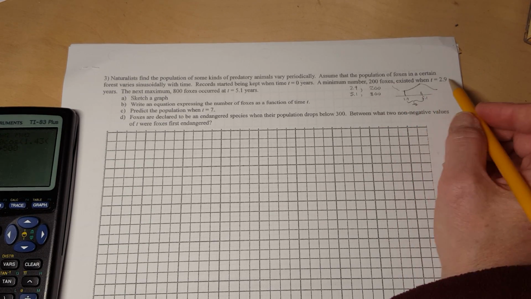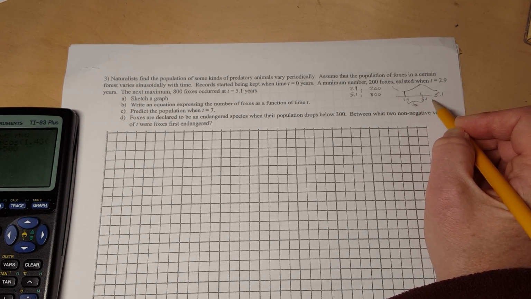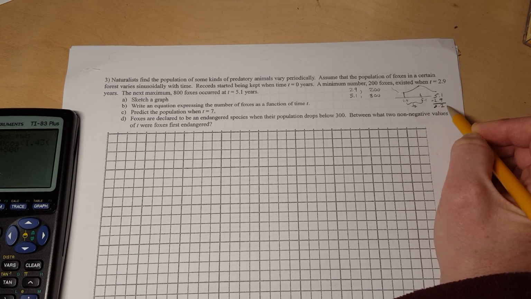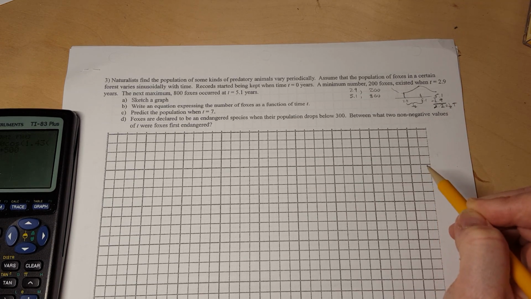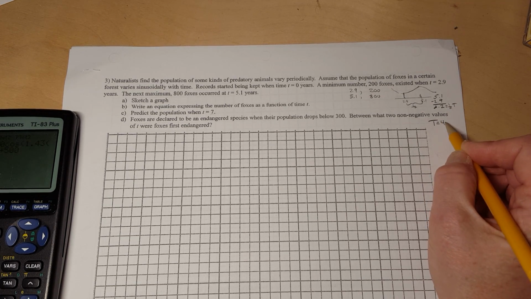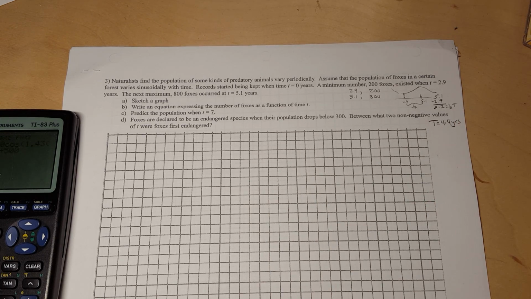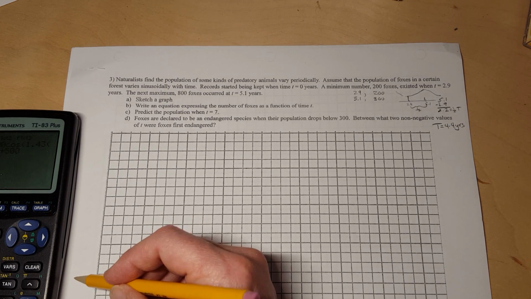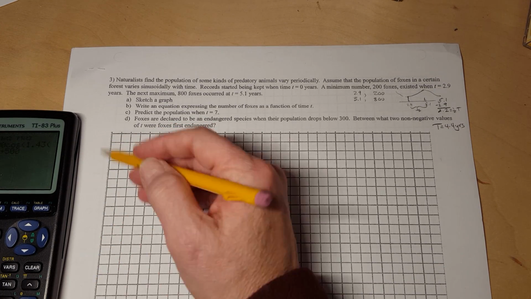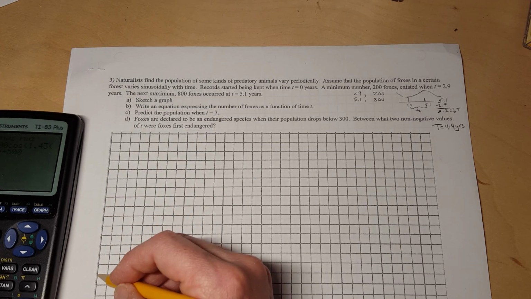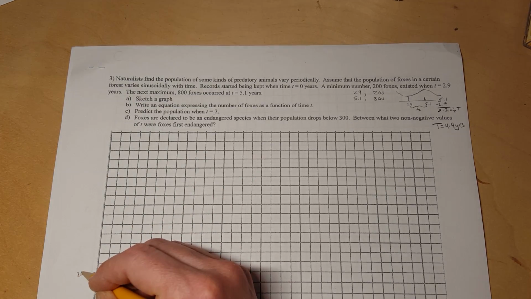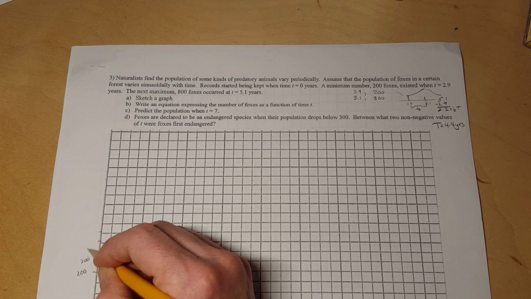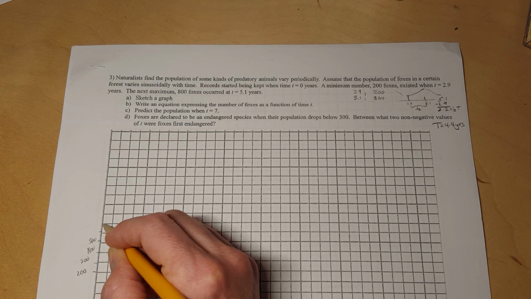So in order to find our full period, we subtract 5.1 years minus 2.9, and we get 2.2. That's half of the period. That means that the period is 4.4 years. So when I start to think about my graph here, I know that on my y-axis, I need 200 near the bottom, 800 near the top, depending on what my scale is. So I'm going to just start counting like this. I'll put 200 here, and we'll go up: 300, 400, 500, 600, 700, 800.